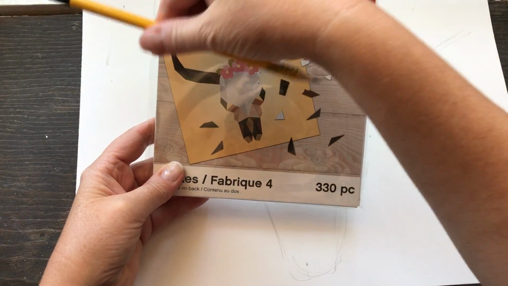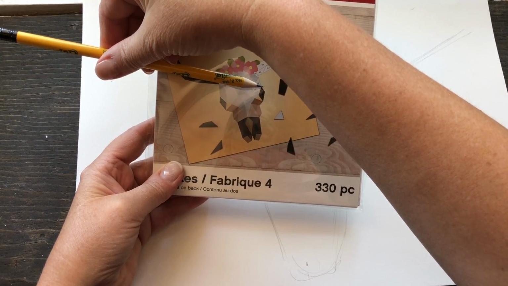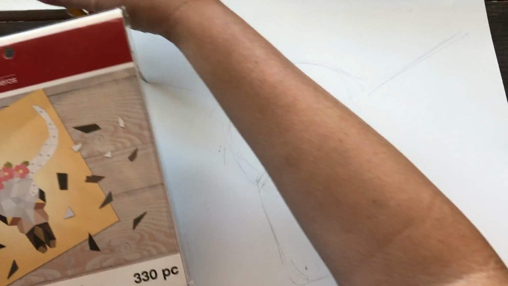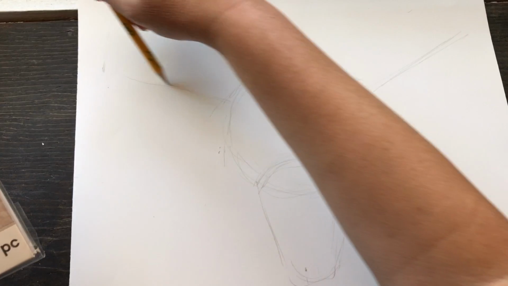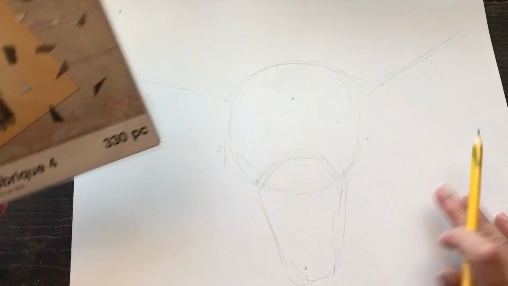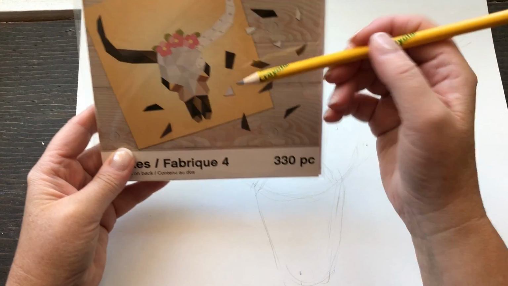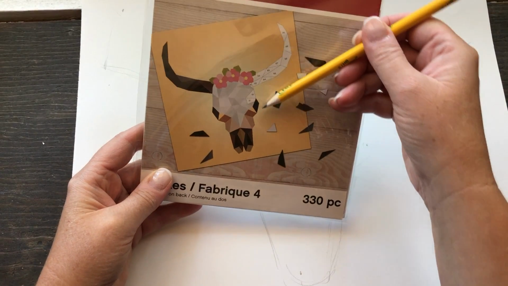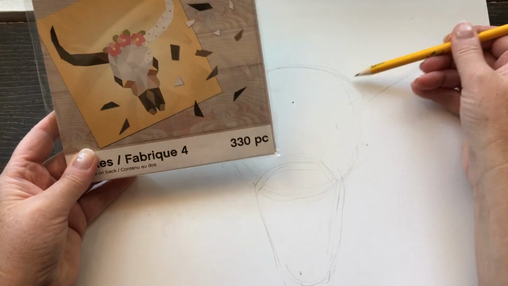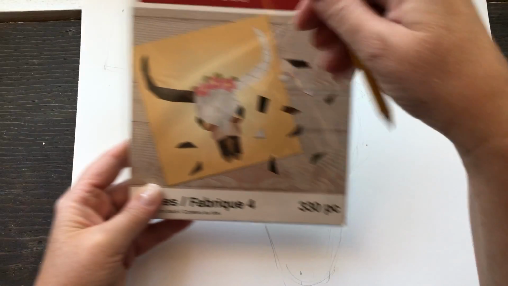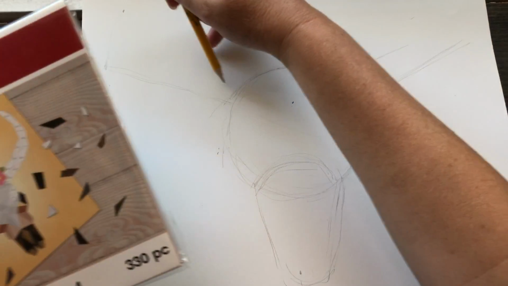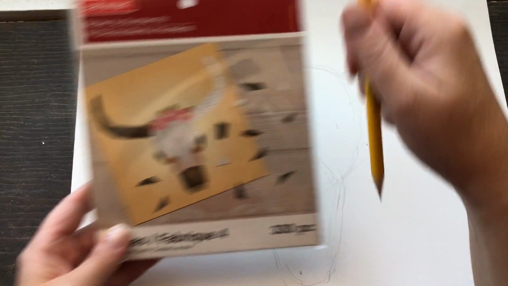I'm going to do the same for this one. It's pointed towards this eye, and it comes out like that. So I have the basic direction of my line, about right here and about right here.